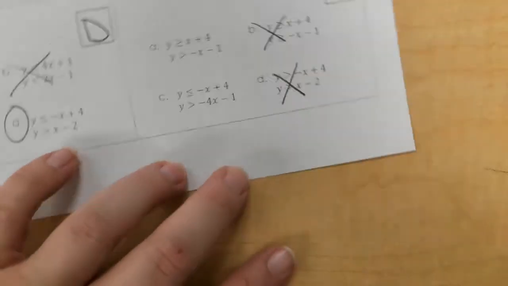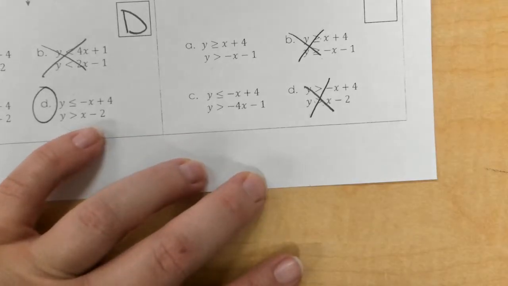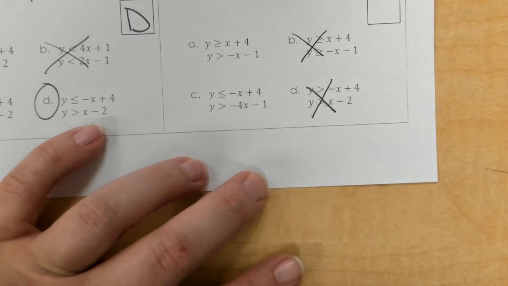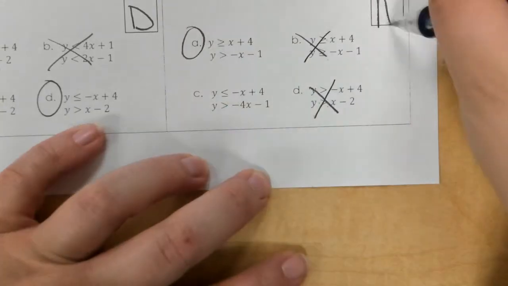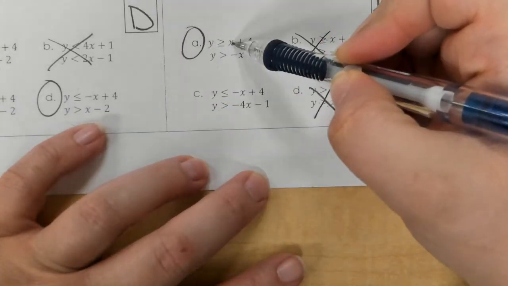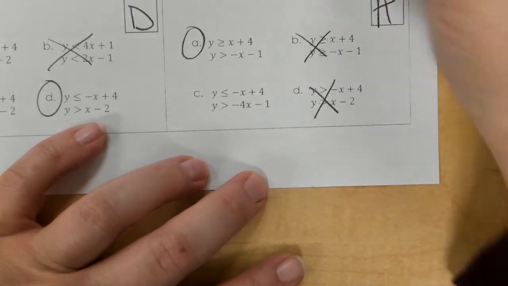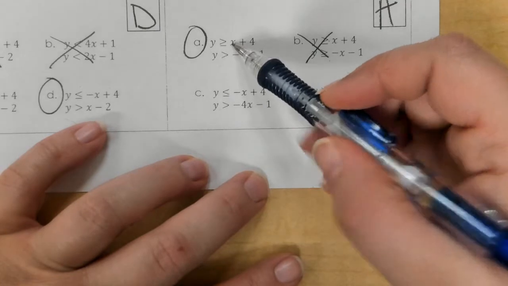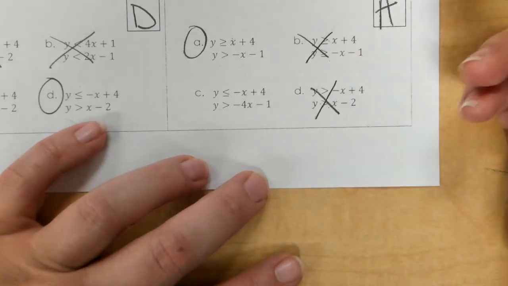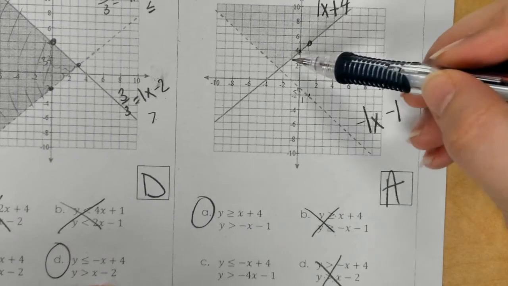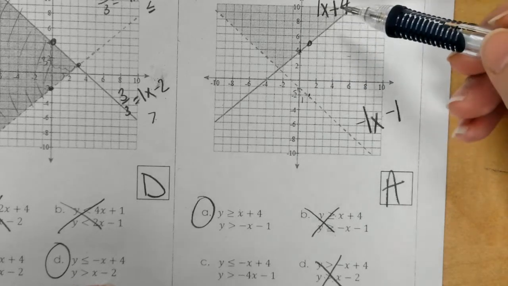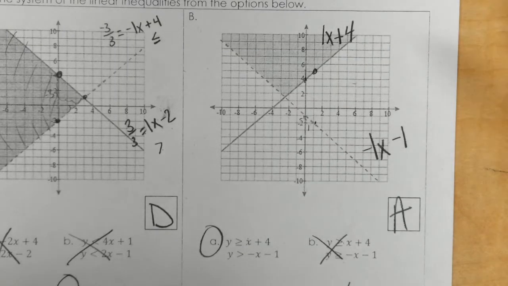Alright, so just by looking at that information, I could pick my answer to be A, because this is a positive. Let's see. This is a positive 1x, and this is negative, so it has to be A. We went positive 1 by going up 1, right 1, up 1, right 1. And then we started from the 4. So it has to be A.